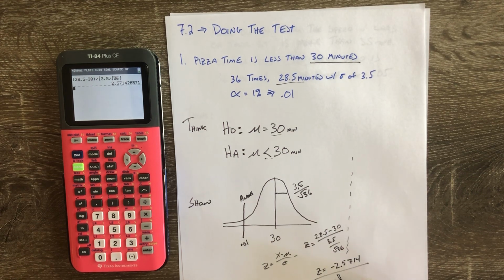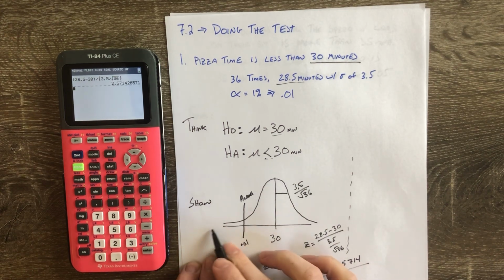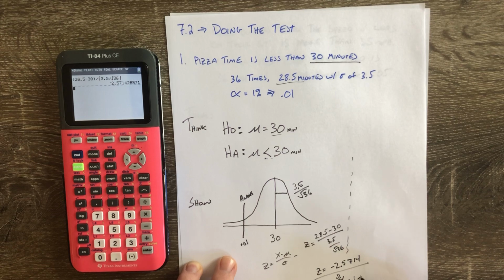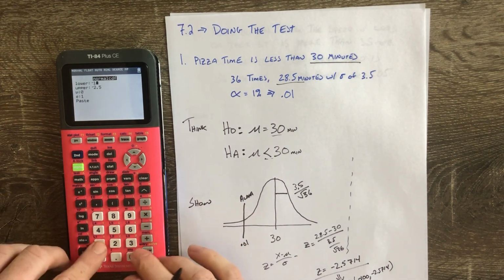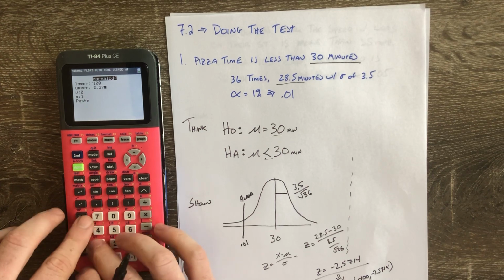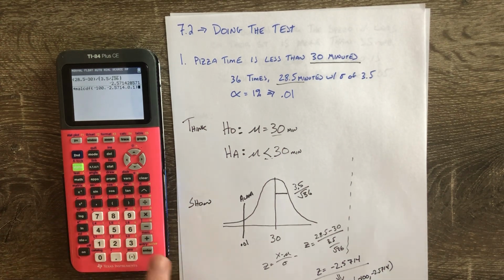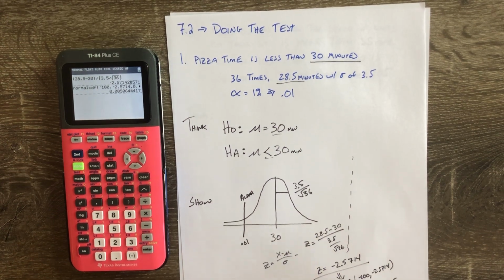Now from there, we need to find our p-value. So we go normal CDF, just like we did in video 1. We're going from here all the way to that z value, so we're going to go negative 100 to negative 2.5714. So second distribution, normal CDF, negative 100, negative 2.5714, 0 and 1. Let's go ahead and figure that out: 0.005. So I get a p-value of 0.005. If you notice, that's the show.